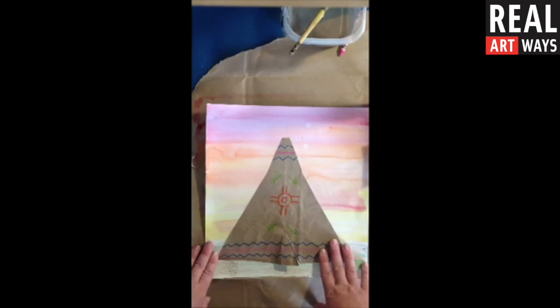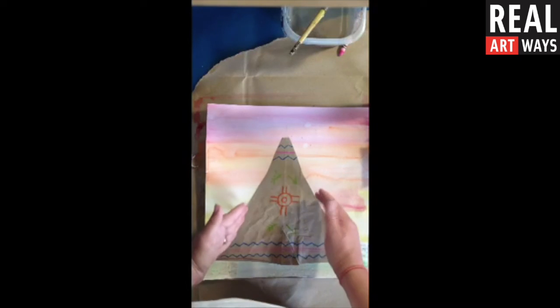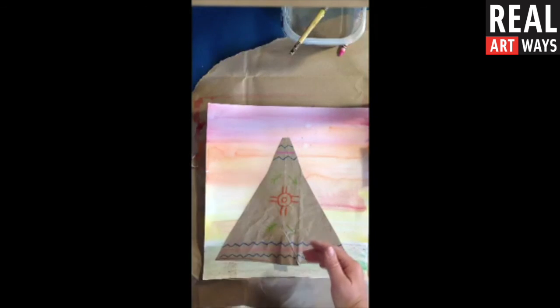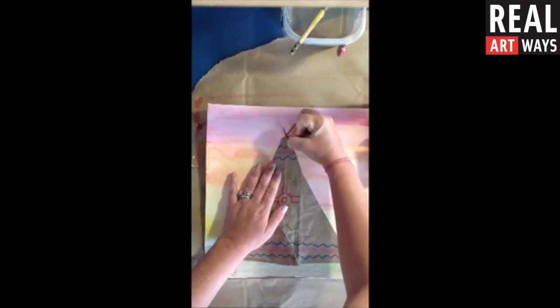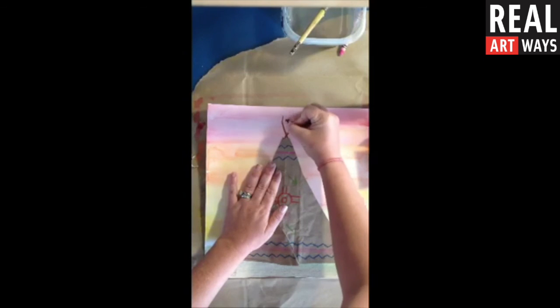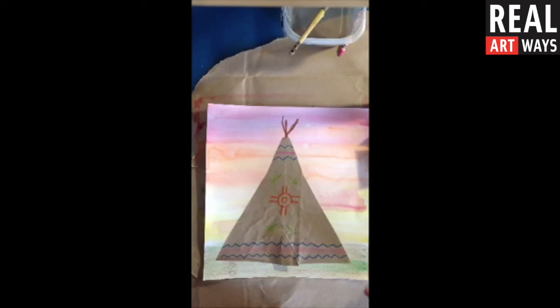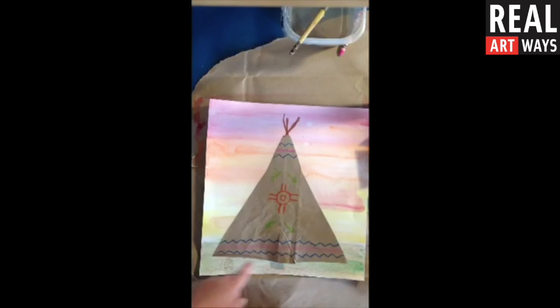And a final touch, I'm going to show some sticks coming out of the top of my teepee because as you saw, Native Americans would put long poles up and then put the animal skin over it. So I'm going to do a line that way and kind of crisscross a line, make it look like some long sticks. And there is my art.